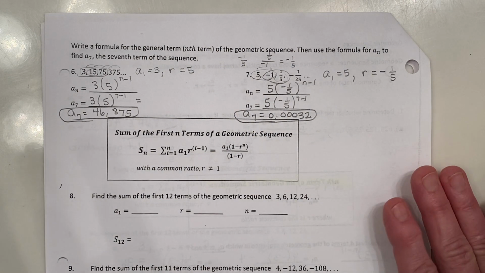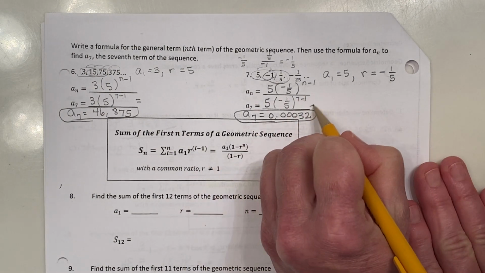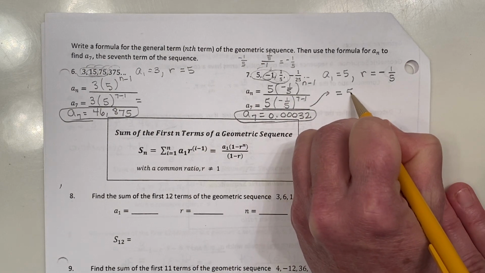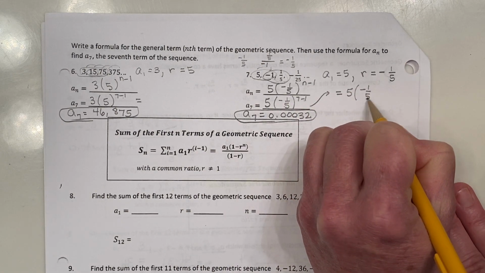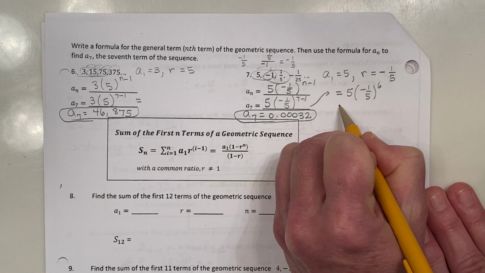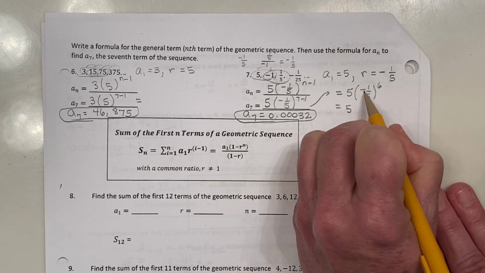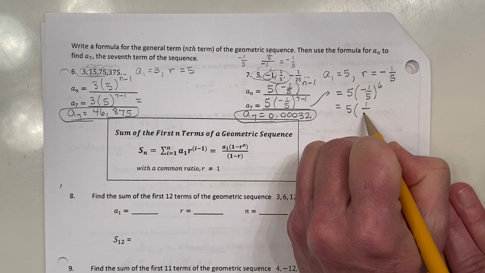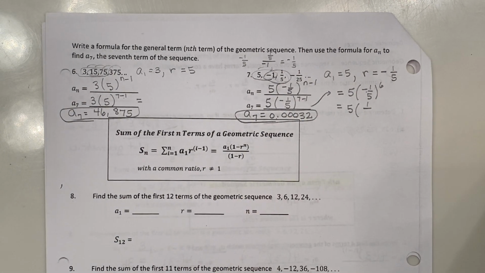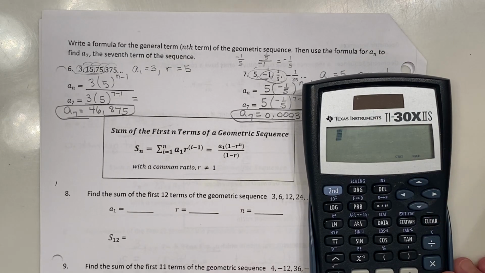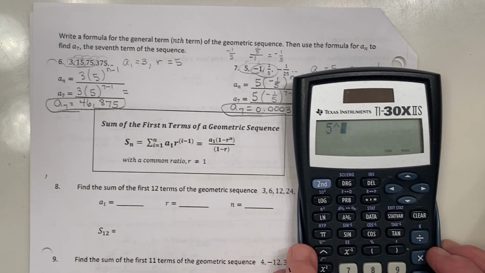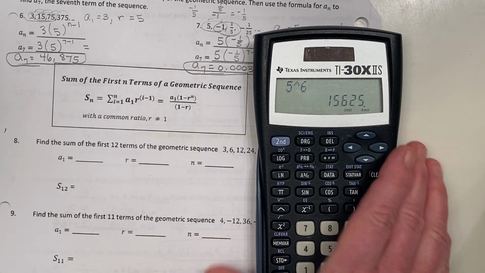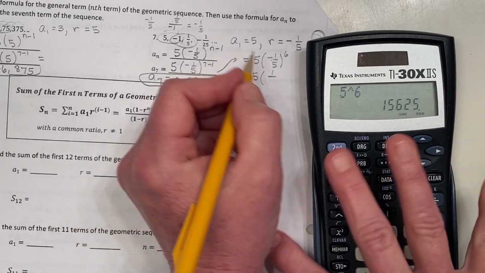I think it's worth making sure that we would know how to handle it if we wanted a fraction answer. So I'm just going to come over here. So I take negative 1/5 to the 6th power, remembering that you take negative 1 to the 6th power, so that's positive 1, and then you find 5 to the 6th in the denominator. So I go to my calculator, use that to do a little bit of work. So 15,625.